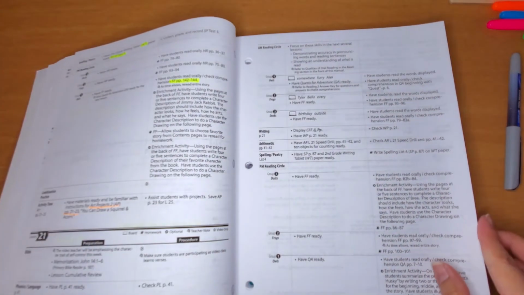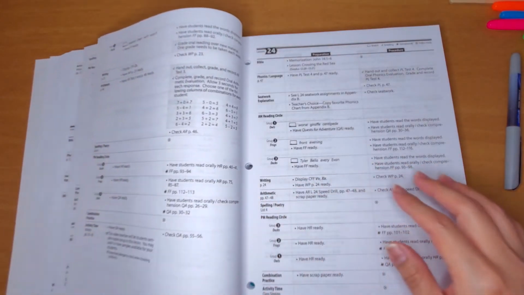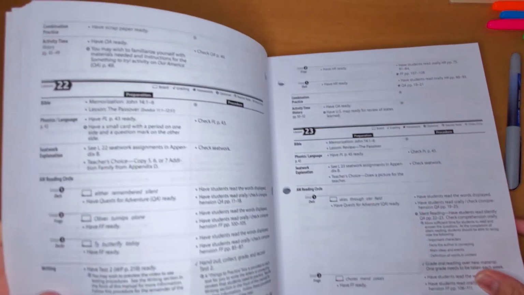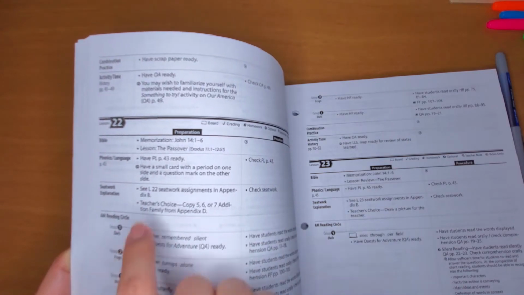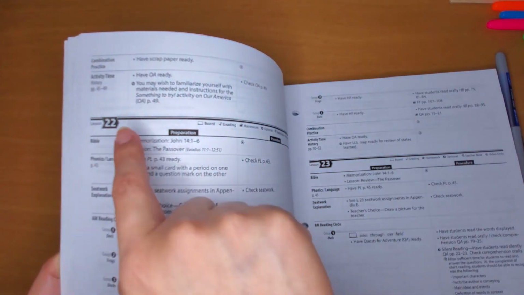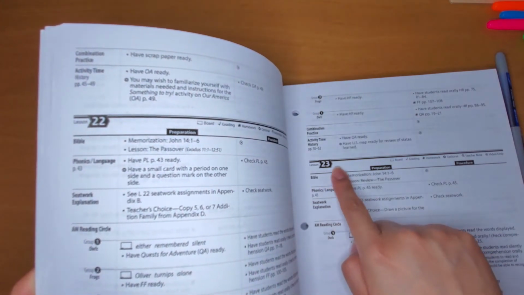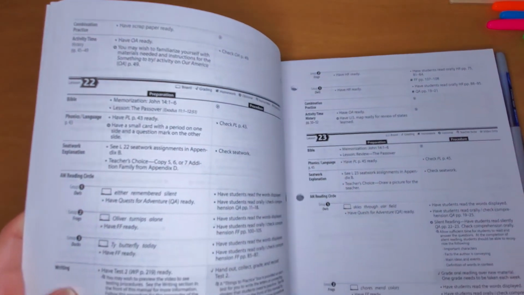Okay, to the next page. And then it finishes here, and then lesson 22 starts here. And then we'll take it from there up to lesson 23, and continue from there.